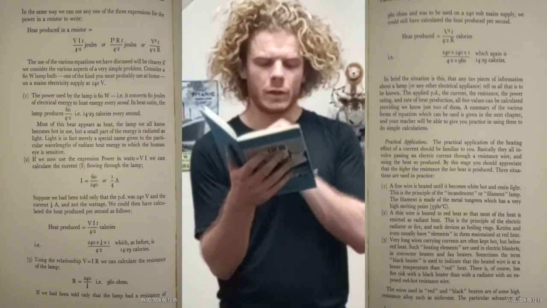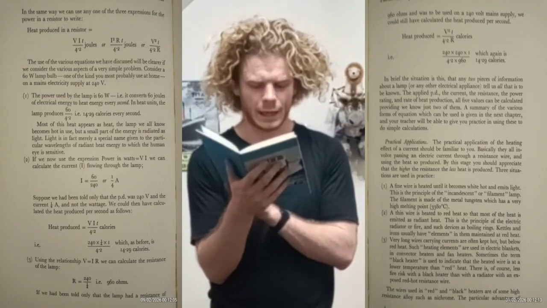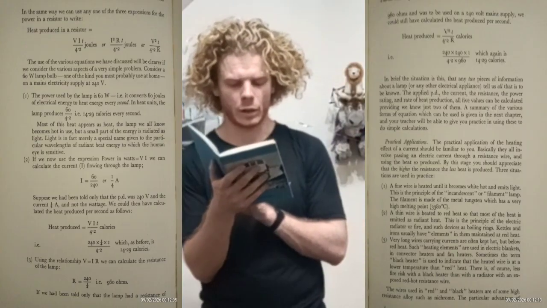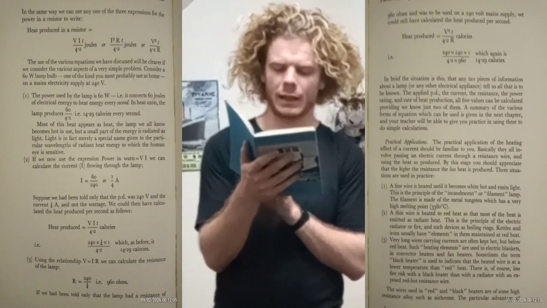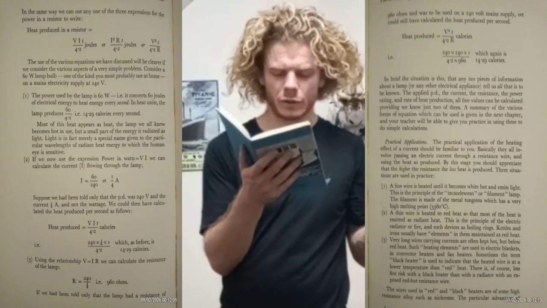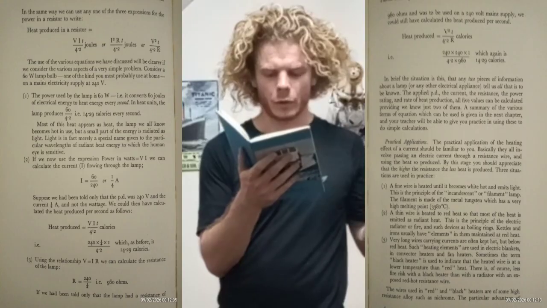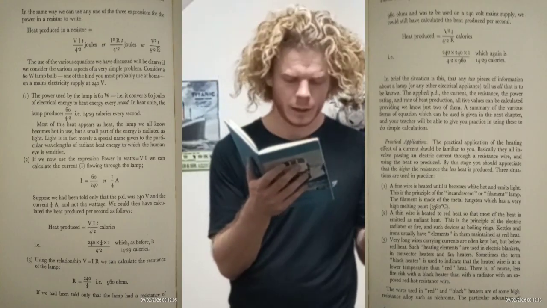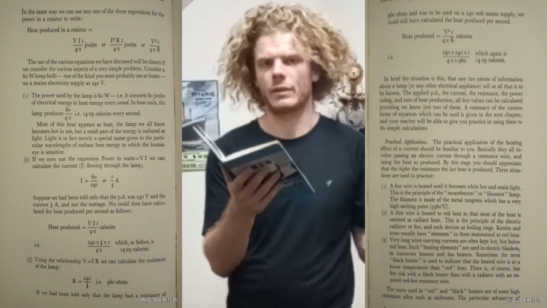3. Using the relationship V equals IR, we can calculate the resistance of the lamp. R equals 240 divided by 1/4, for example 960 ohms. That is the resistance. It is the voltage divided by the amperes which the lamp is drawing. Yes, so that is the resistance, that makes sense.